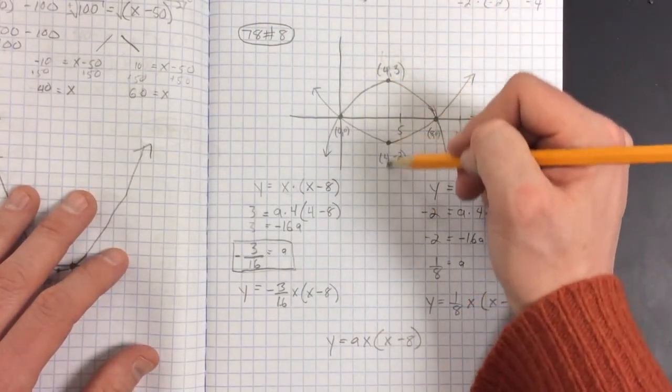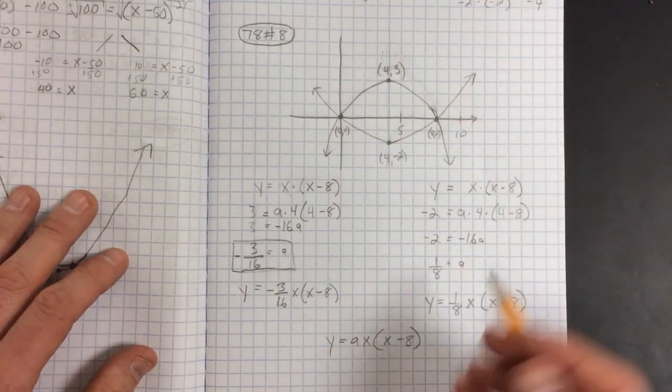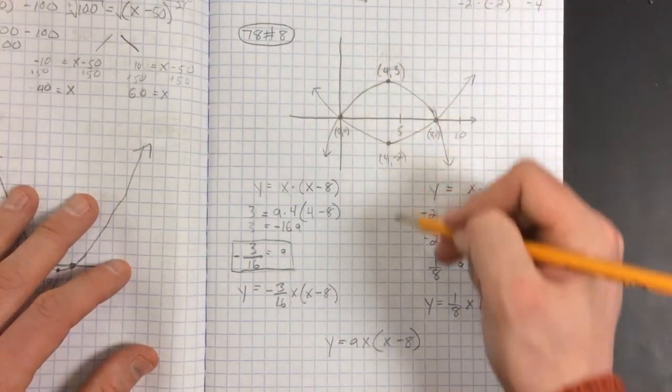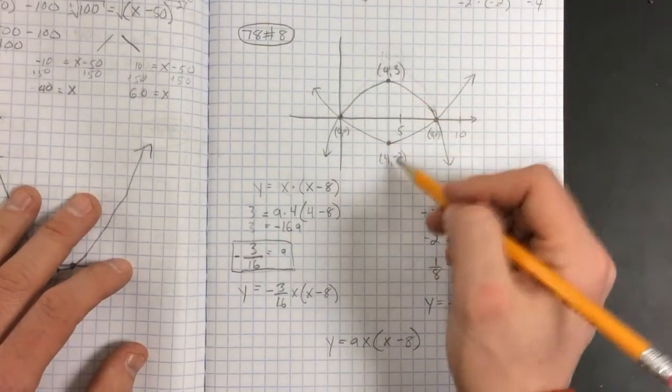The axis of symmetry is x equals 4. So the answer at the end is how many of these are there? The answer is there's an infinite number. You can make the vertex anything along the axis of symmetry here. But let's find out the equations for these two.